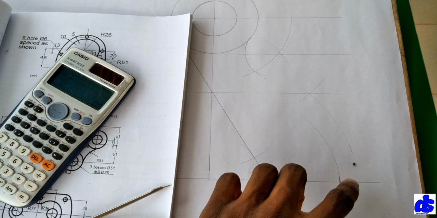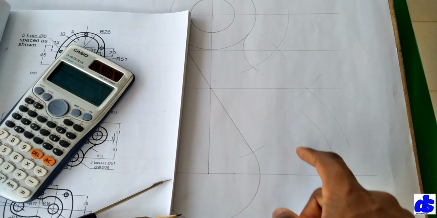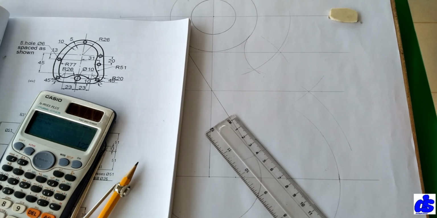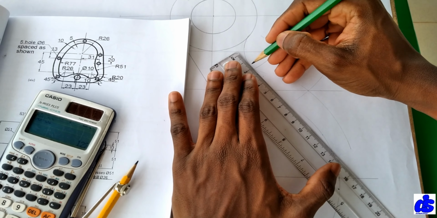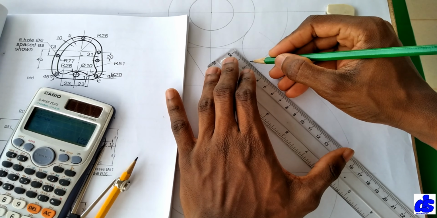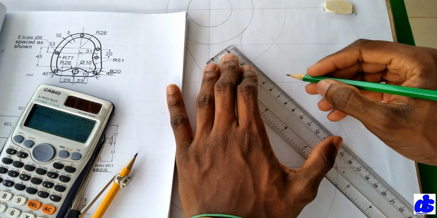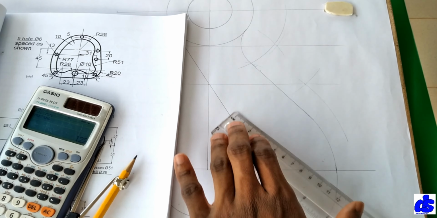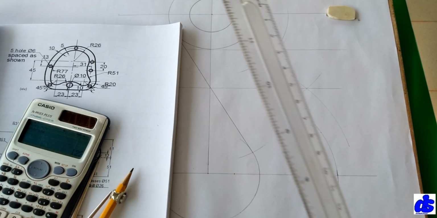So now you have to join these two circles with a tangent line. You're going to draw the tangent line from this circle. And we have our shape now.